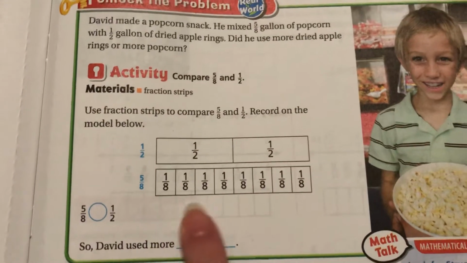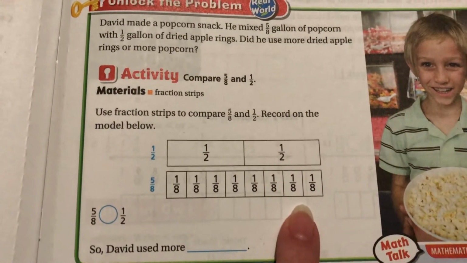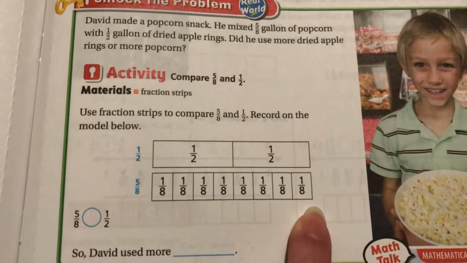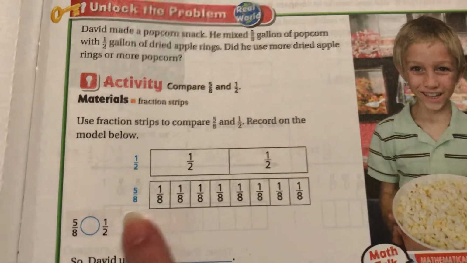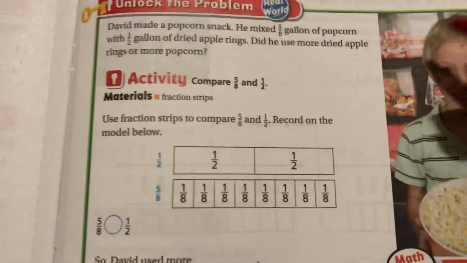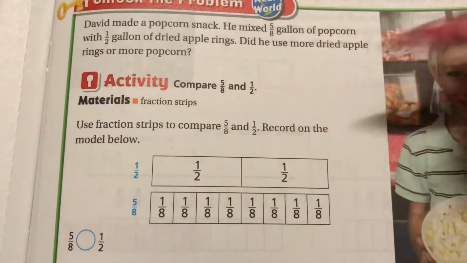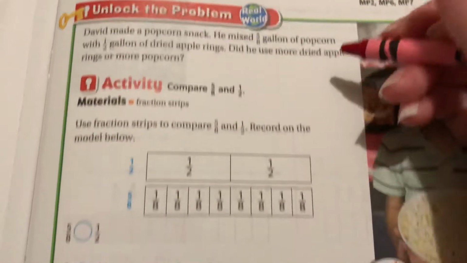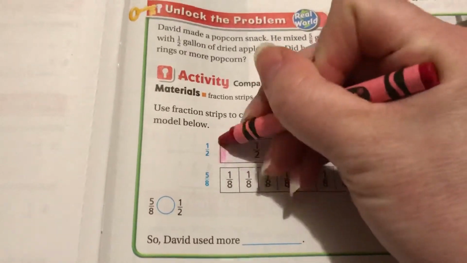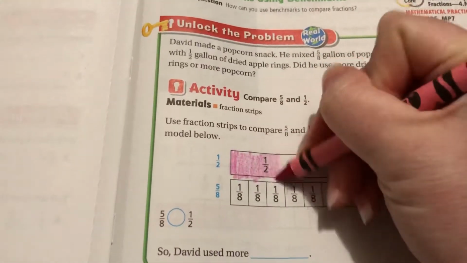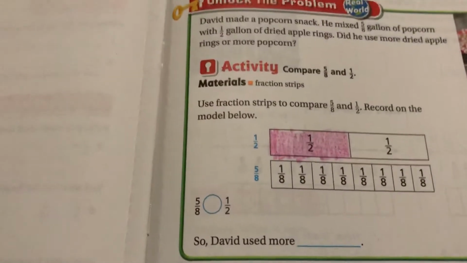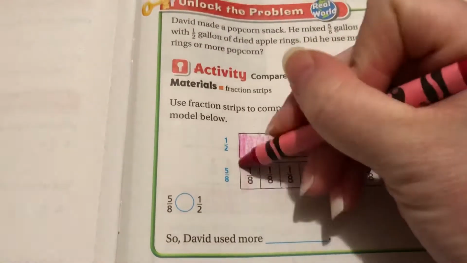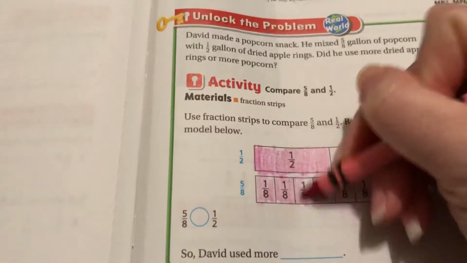There's a little bar model of fraction strips here for you to look at. It's showing 1/2 and it's showing eighths. So we would need to show 5/8. I'm going to color in here quick. This one is in halves and we only need 1/2. That's how much of a gallon of apple rings he had. And then he had 5/8 of a gallon of popcorn. So I'm going to go here to my eighths. And since he had 5/8, we'll color in 5.